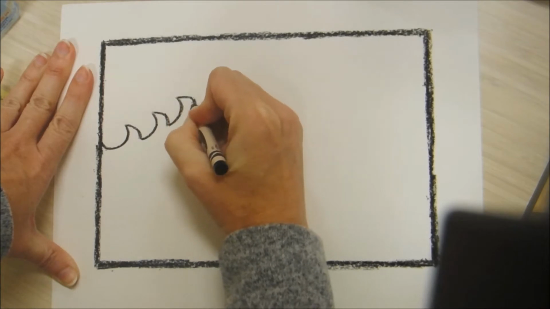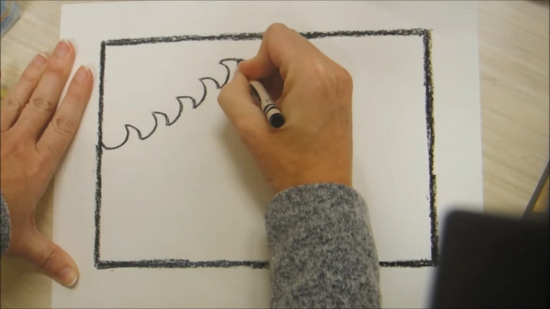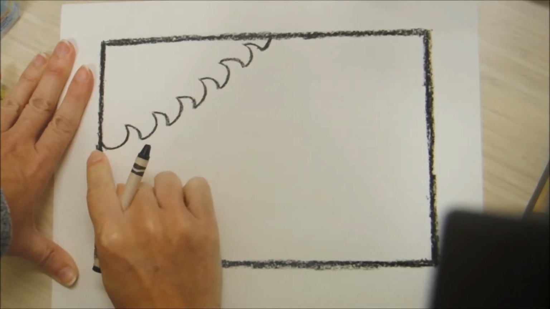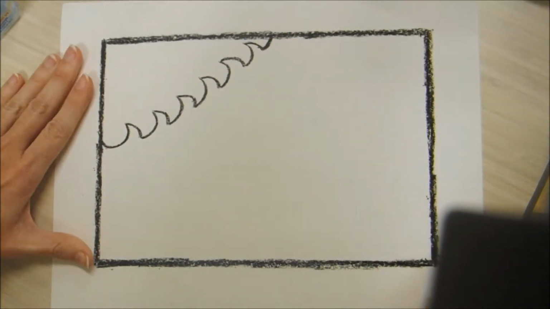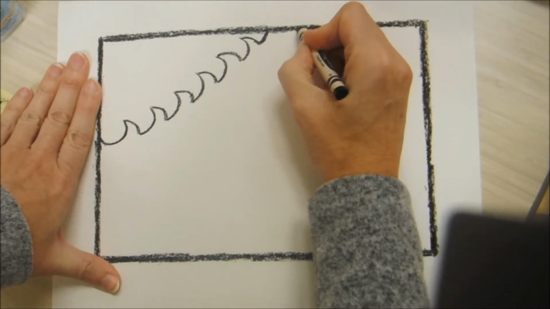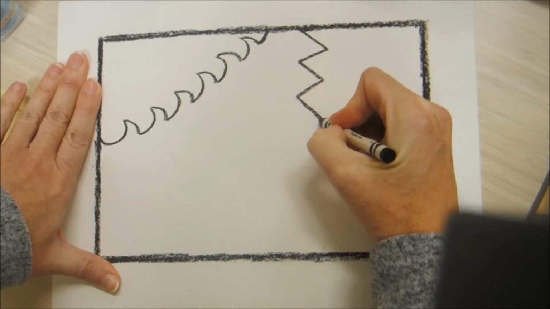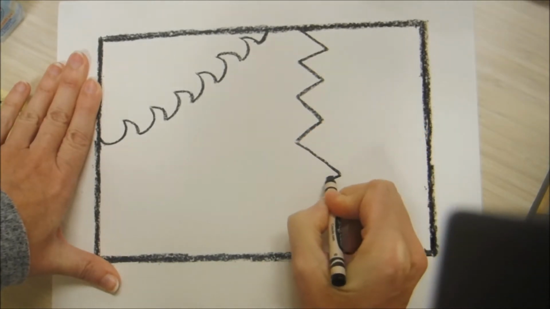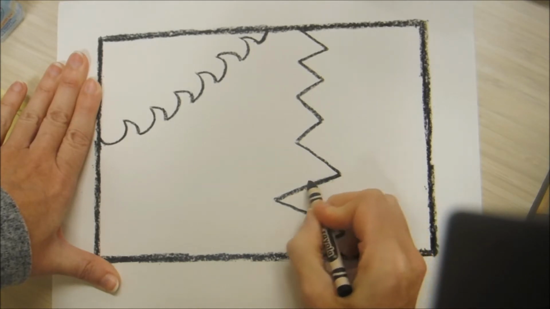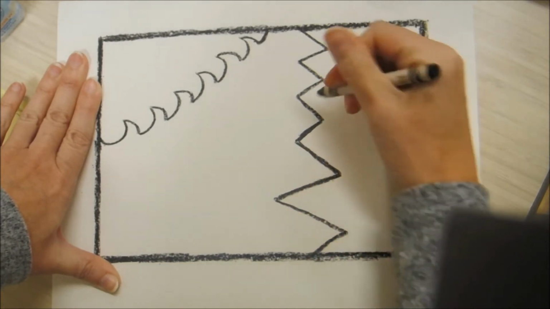So this is going to be like waves, and I'm pressing hard with my crayon to make sure that it really shows up, and I'm going to stop right there. So I'm going to connect this side to this side using a line. Now I'm going to think of a different type of line, and I think I'm going to connect the top to the bottom, and I think I'm going to use a zigzag. Again, press hard with the crayon, take your time. I think my zigzag's going to get bigger down here. There we go. And if you need to go over your line again to make it thicker, that'd be a really good idea. We really want that black line to show up.